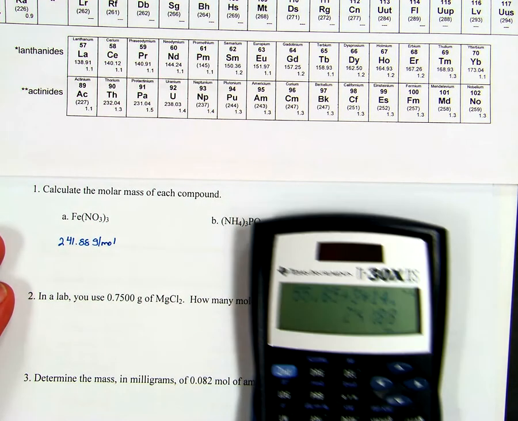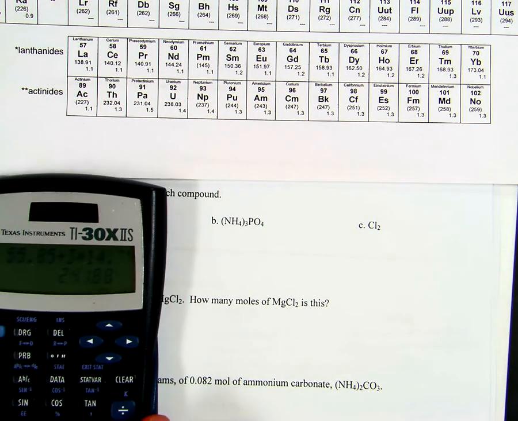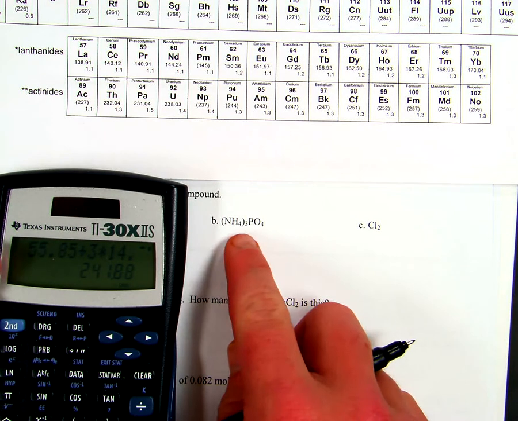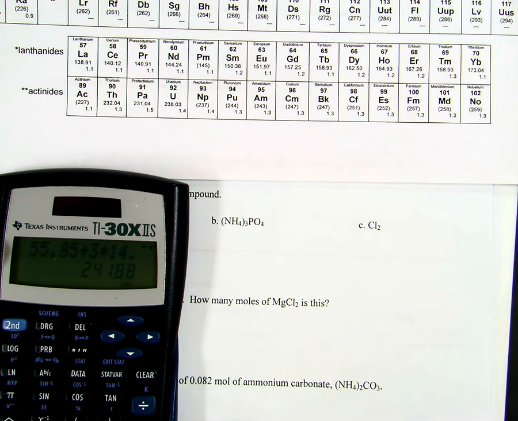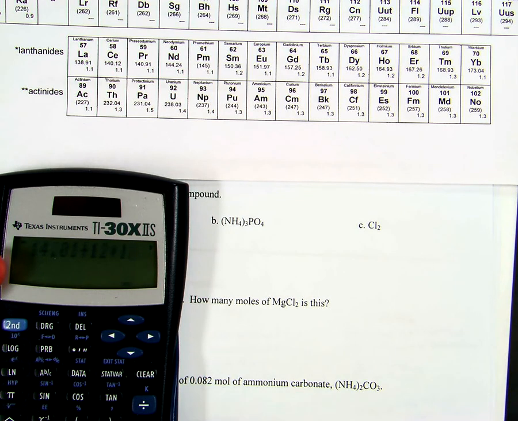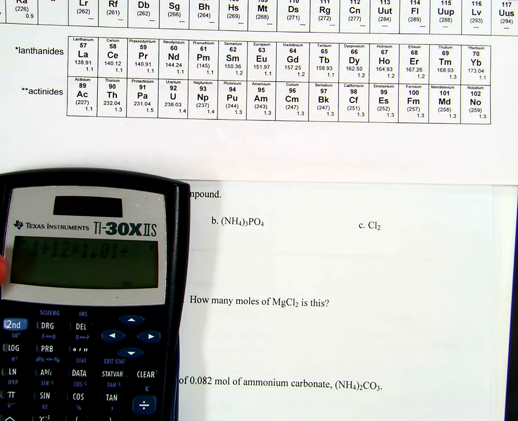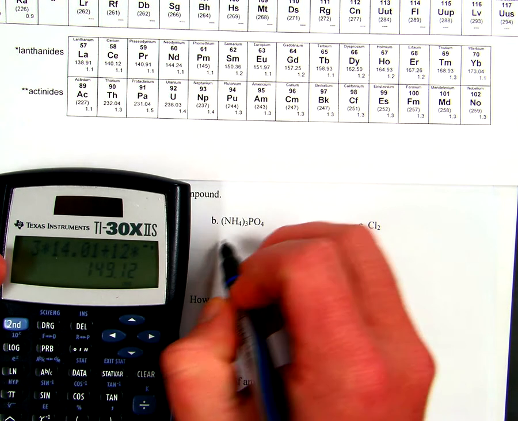For B, that is 3 moles of nitrogen, so 3 times 14.01, plus 12 moles of hydrogen, so 12 times 1.01. That's 1 mole of phosphorus, so phosphorus is 30.97, plus 4 moles of oxygen, so 4 times 16.00. That is 149.12 grams per mole.